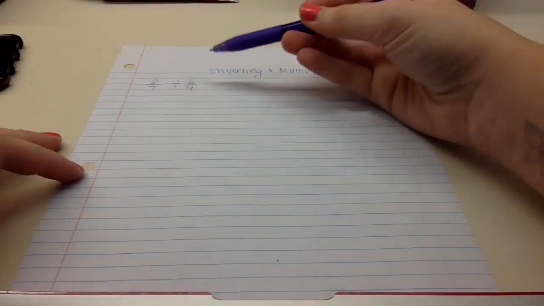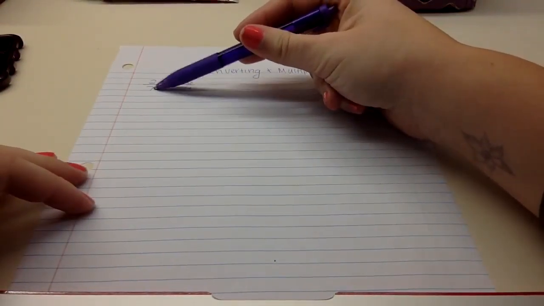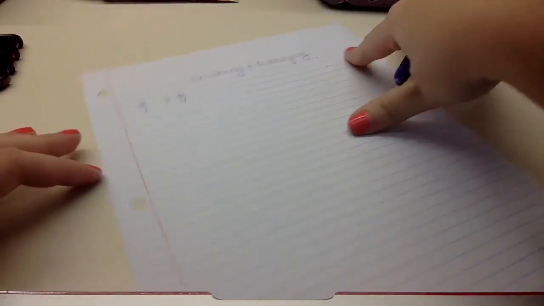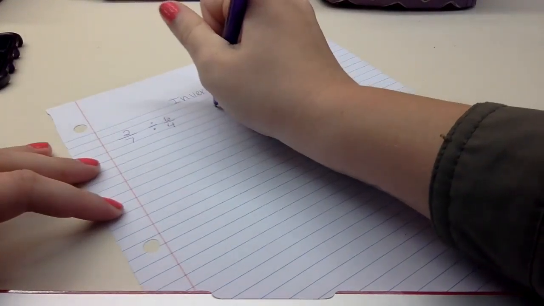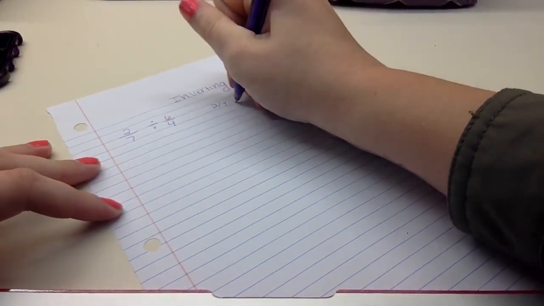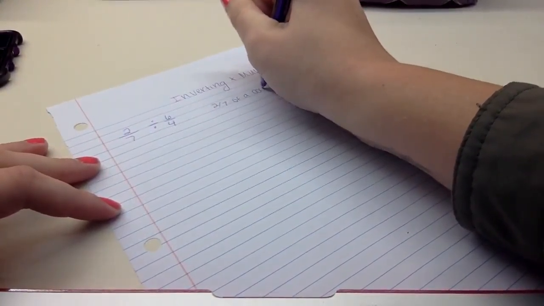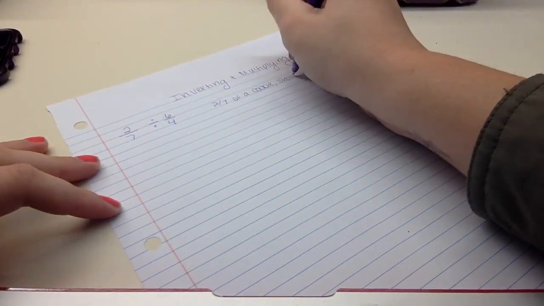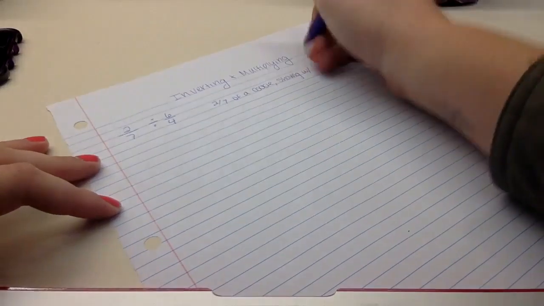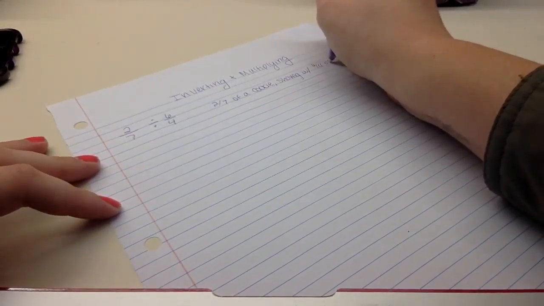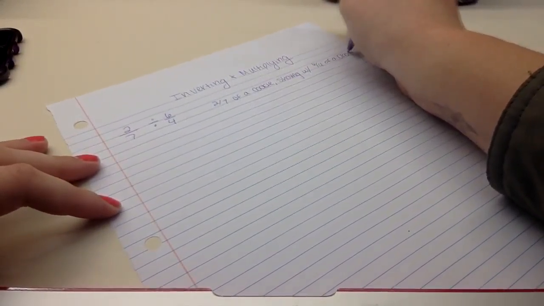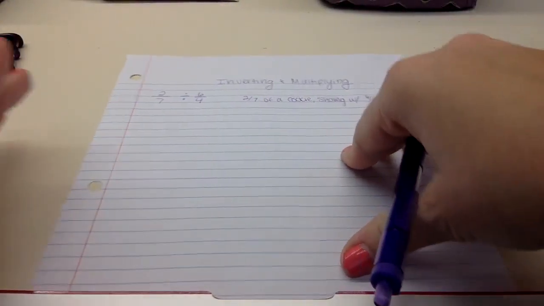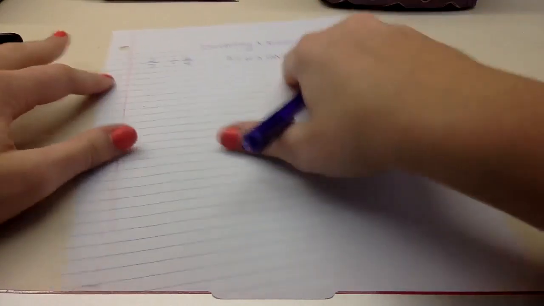So our number here says that we have 2/7 divided by 6/4. So to think of it, I like to think of it as 2/7 of a cookie, and we're sharing that with 6/4 of a class. So to help us figure this out, we're going to draw out the class.